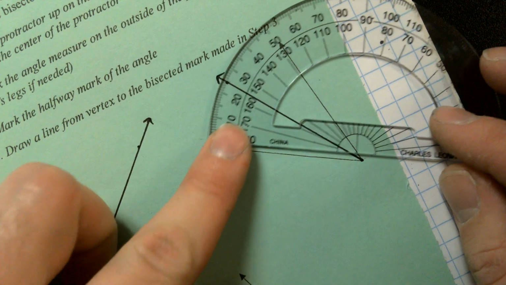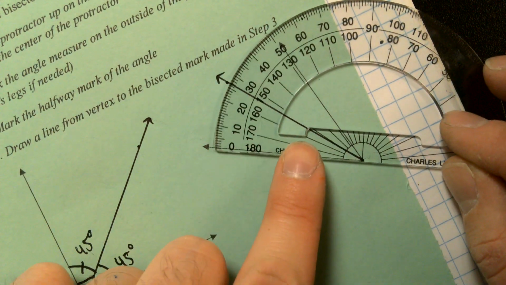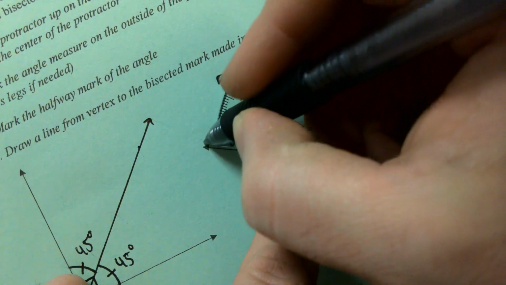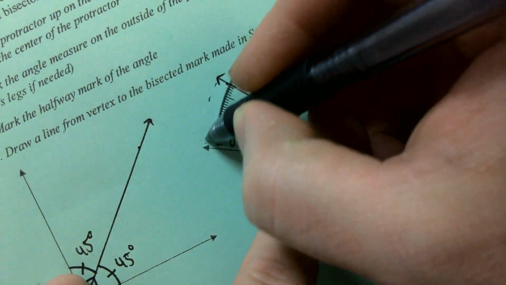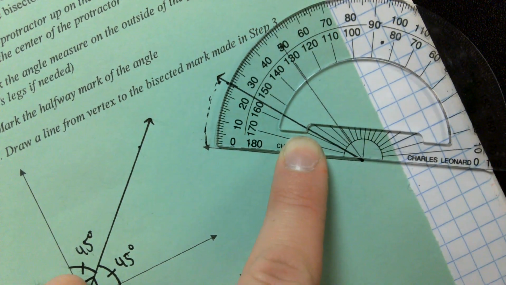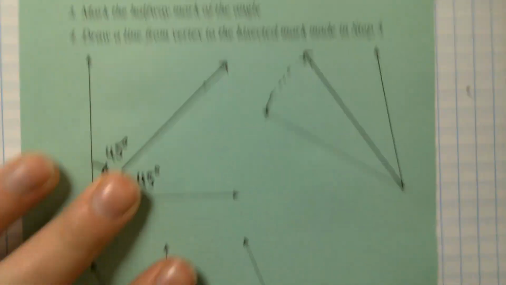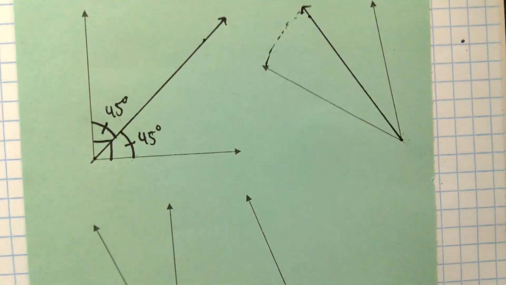Now I can go back in once again with my protractor, line it up how I had it, and confirm, yes, I did make a 25-degree angle by splitting that 50-degree angle directly in half, also known as bisecting it, right?